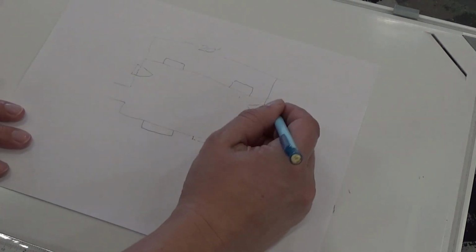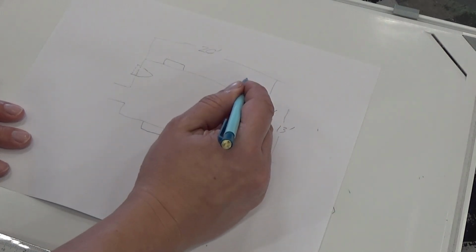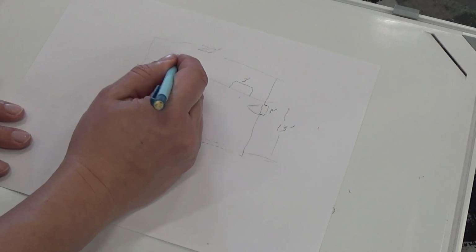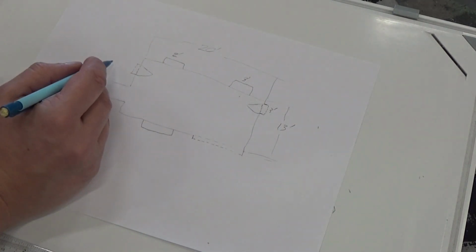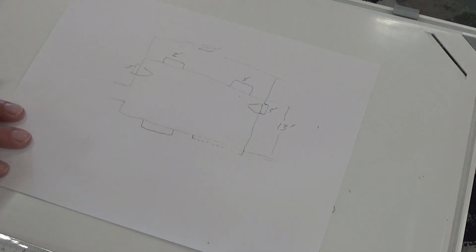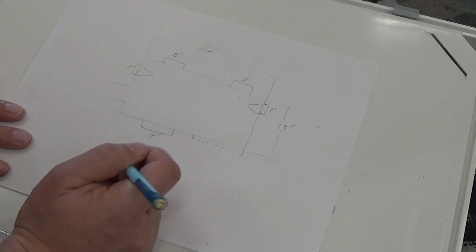So I know this door is 3 feet, this window is about 3 feet, and this window is about 2 feet, and then this door is about 3 feet. This window is about 4 feet.